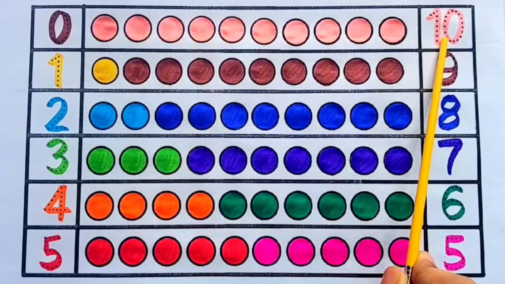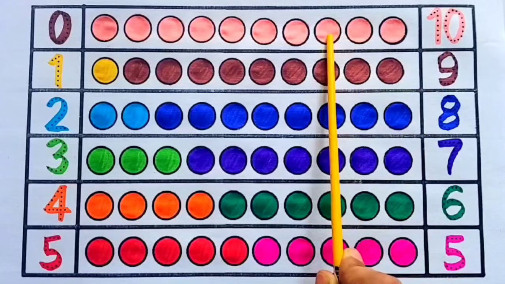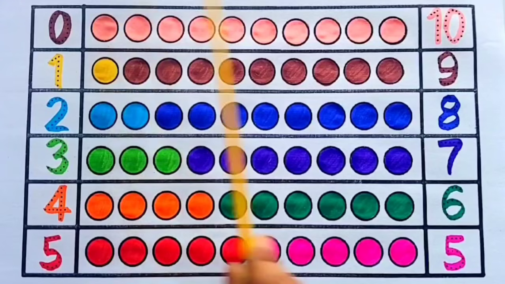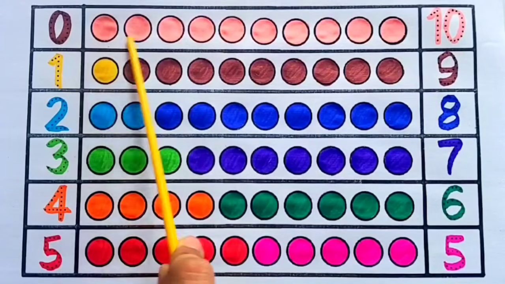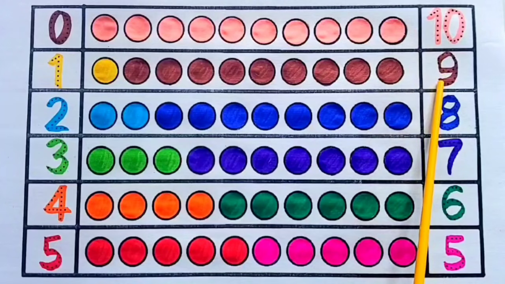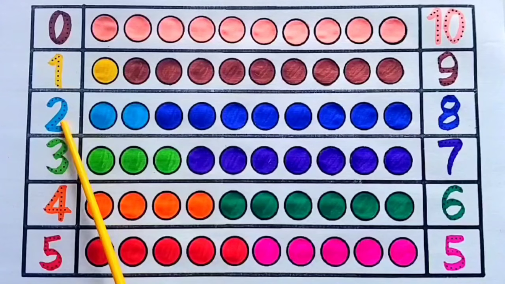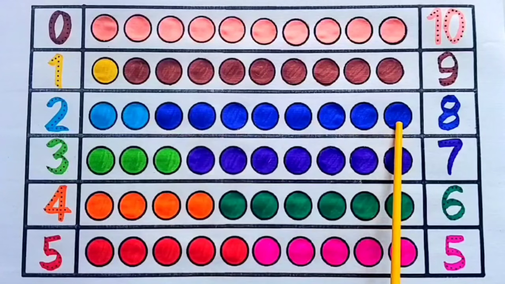9, 10, 1, 2, 3, 4, 5, 6, 7, 8, 9, 10. 10 plus 0 is equal to 10. 9 plus 1 is equal to 10. 8 plus 2 is equal to 10.